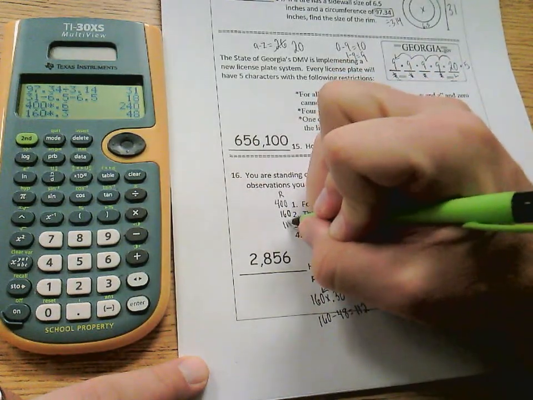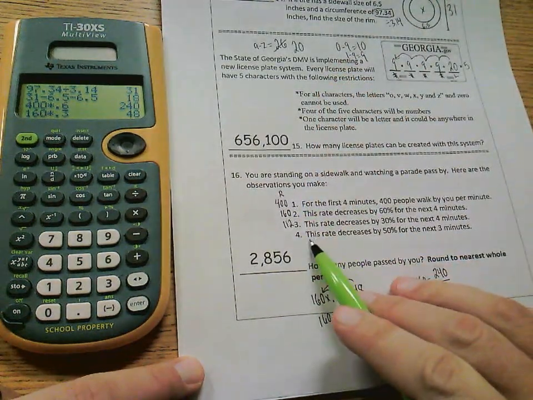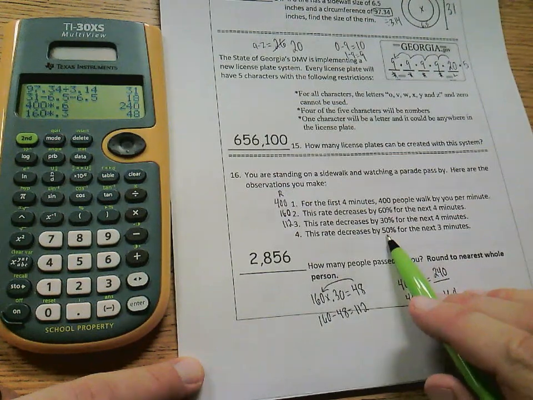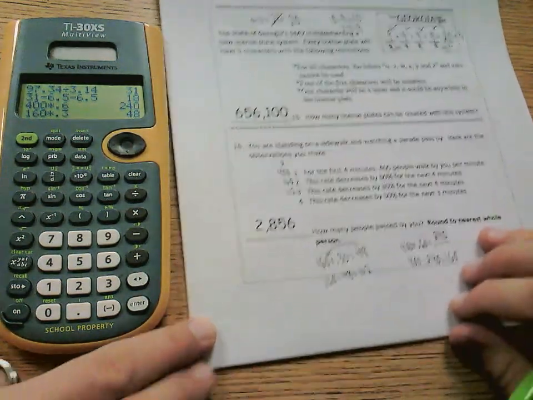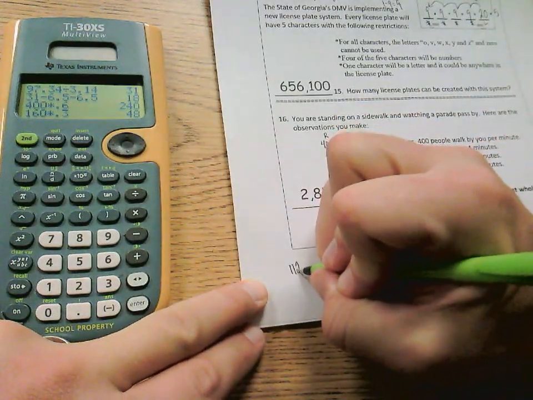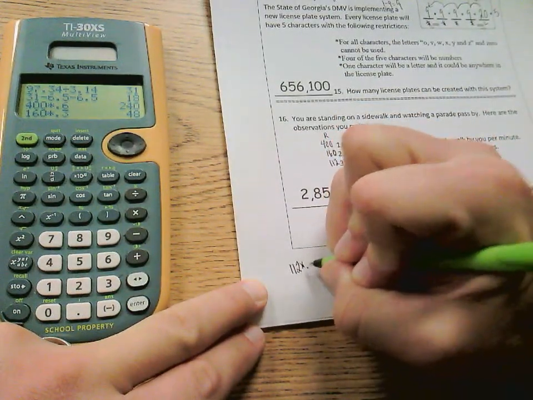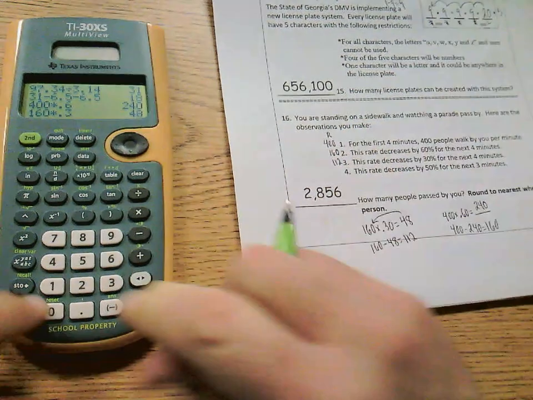112. Now it says this rate decreases by 50%. Again, this rate, the 112. So off to the side again, 112 times 0.50. I already know what that's going to be, but I want to show it to you.